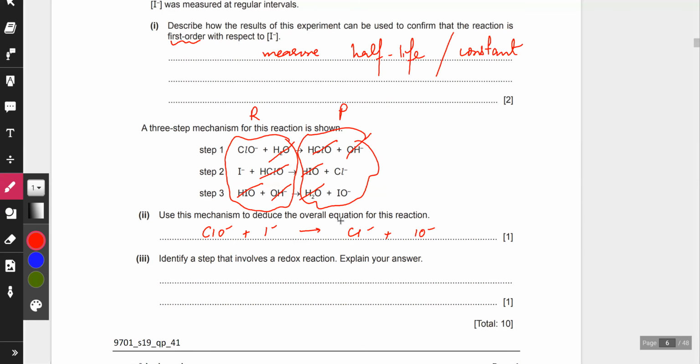That's it. So identify a step that involves a redox reaction. Explain your choice. That's kind of easy. Probably step 2. Step 2 is definitely the one that's redox, because I minus 1 is initially minus 1. And over here in HIO, that's being formed, H is plus 1, O is minus 2. So what would I be? I would be plus 1 as well. So it's changing oxidation state.